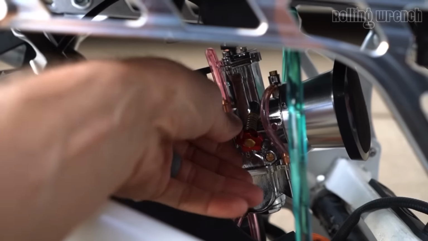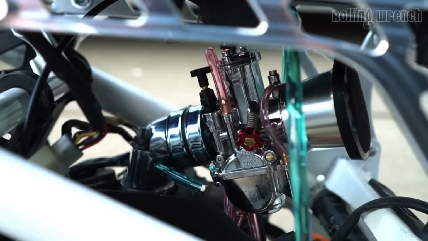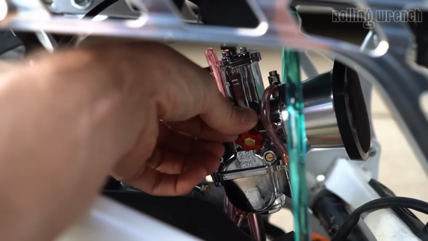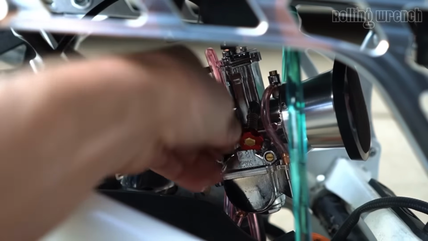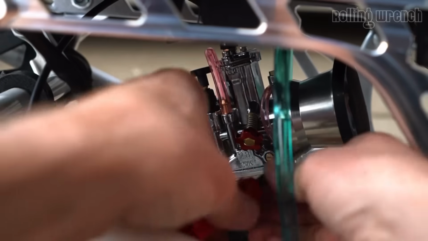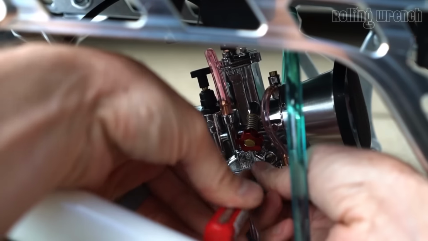Actually, it's decent. So if I turn this, that's going to raise the idle, like that. Now, this is our air fuel adjustment screw. I'm going to turn that in or out.